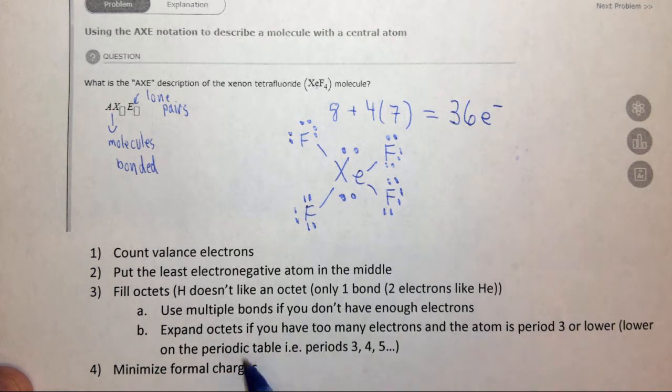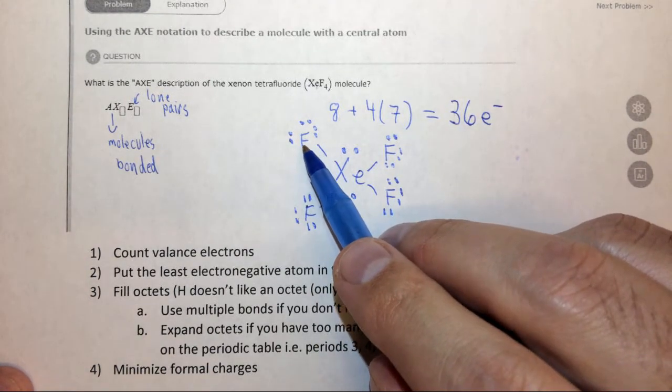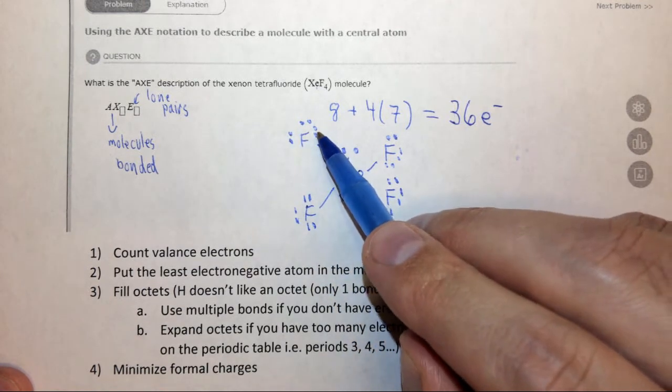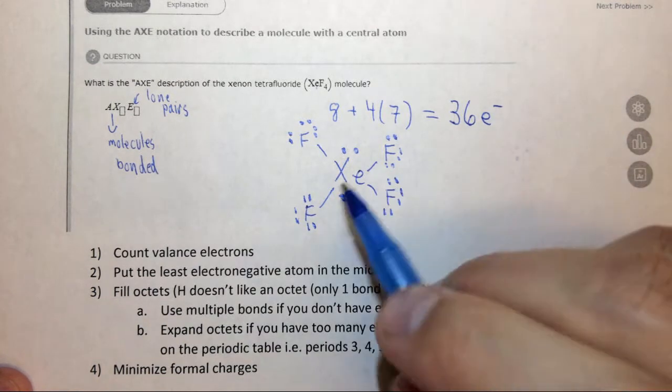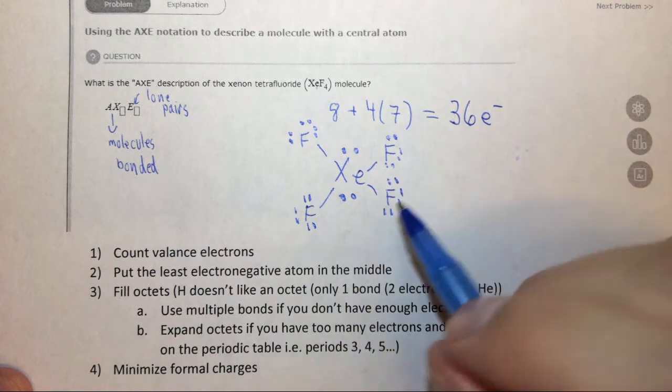It says minimize the formal charges, but we're essentially going to count the formal charges. So fluorine wants to have 7 electrons around it. Count the dots as 1, count the dashes as 1. So 1, 2, 3, 4, 5, 6, 7. If fluorine wants 7 electrons and has 7 electrons, it's neutral. So this fluorine has a 0 formal charge. All the other fluorines are the same.